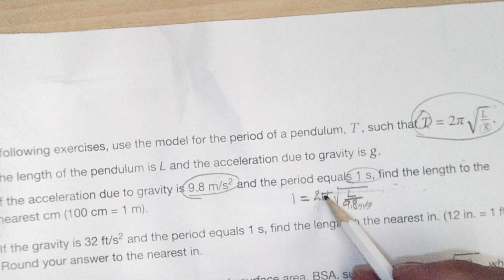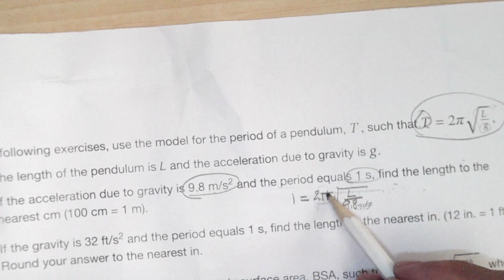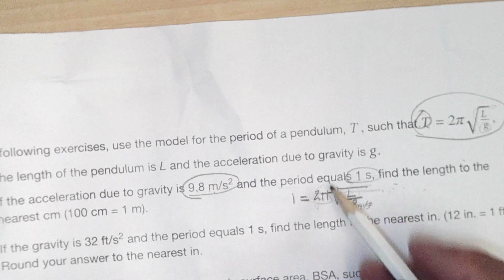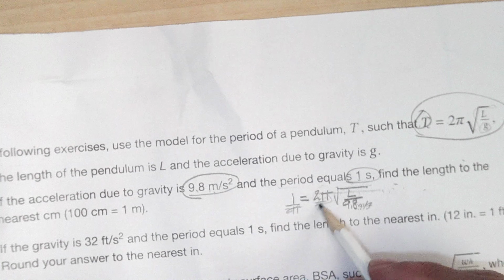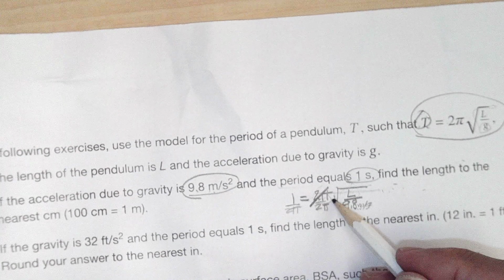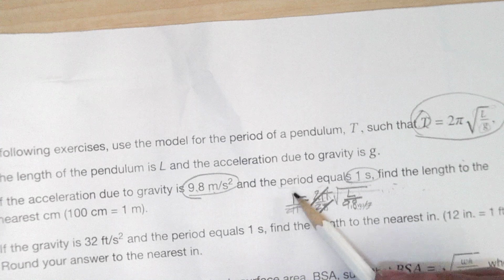Now to solve this, it's nice to get rid of the 2 pi first. So divide by 2 pi on both sides, and you get this.